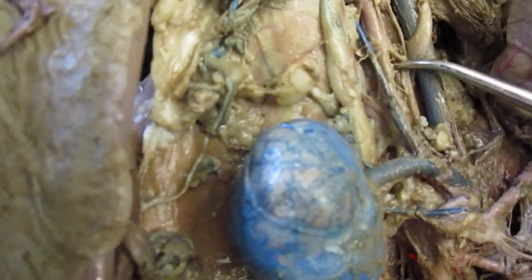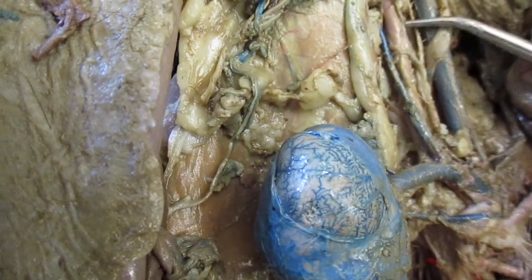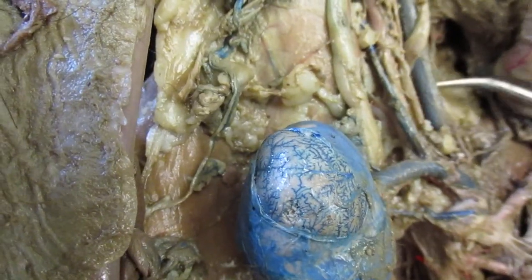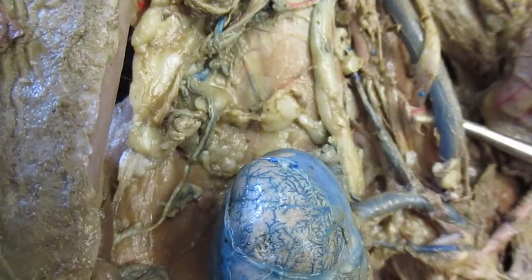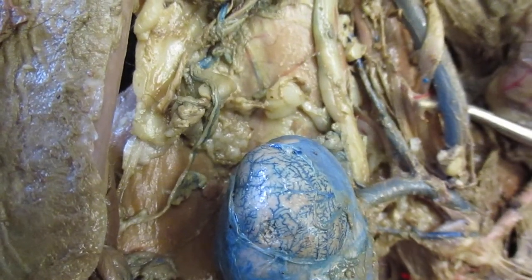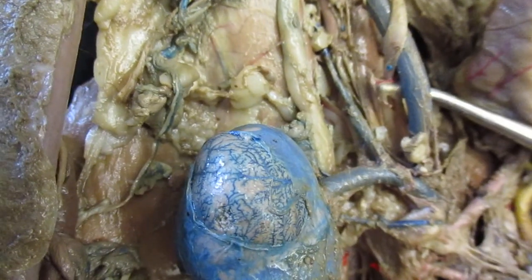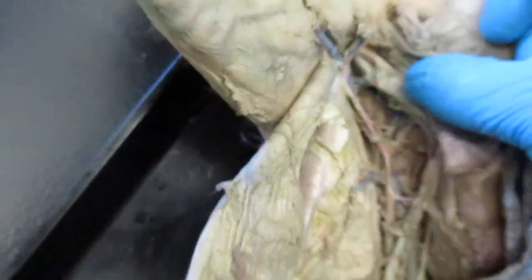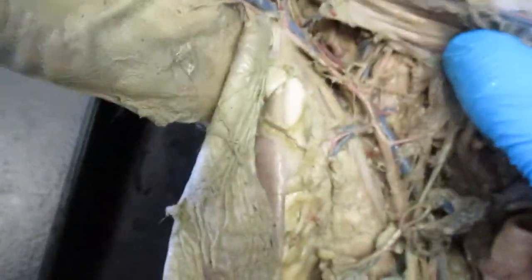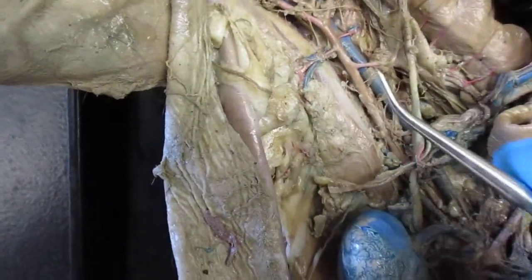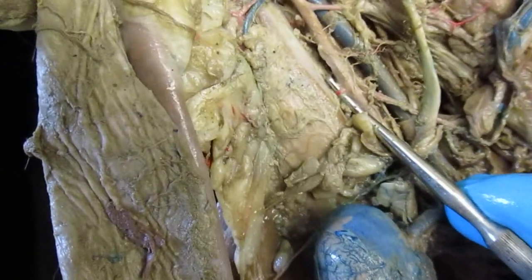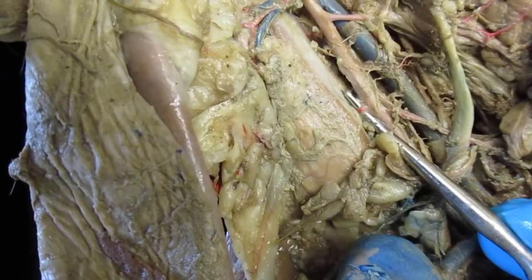Notice, as I said before in lecture, this is your abdominal aorta right here. This right here would be the inferior vena cava. Okay, and I want to show you some stuff here. Okay, we have the lumbar artery right there coming off of the abdominal aorta.